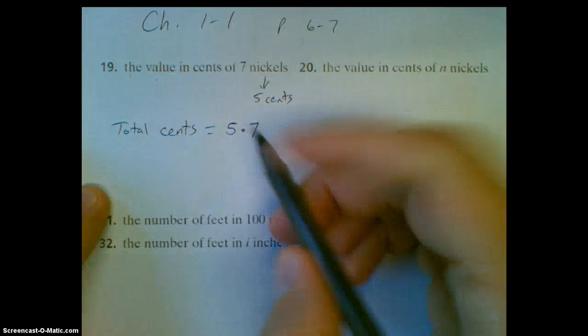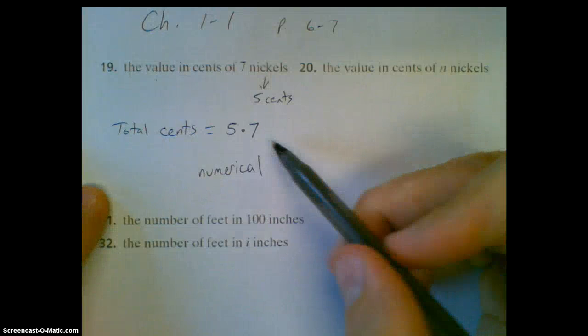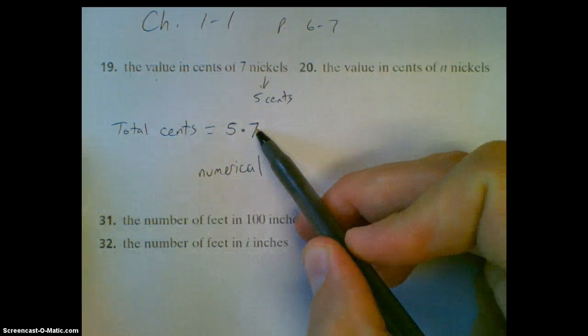There's my numerical expression, because there's no variable. None of this can change. A nickel's always going to be 5 cents, and I'm told that I have 7 of them. So this is my numerical expression.